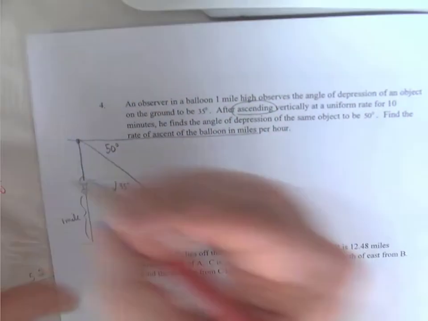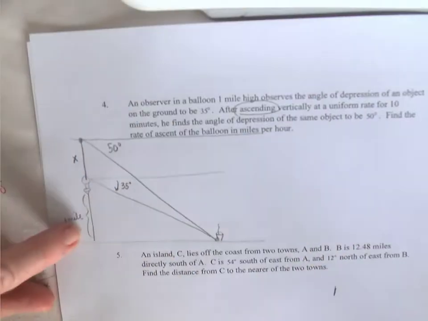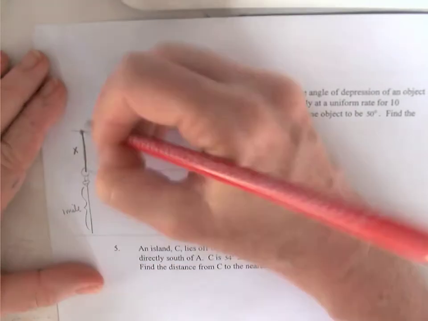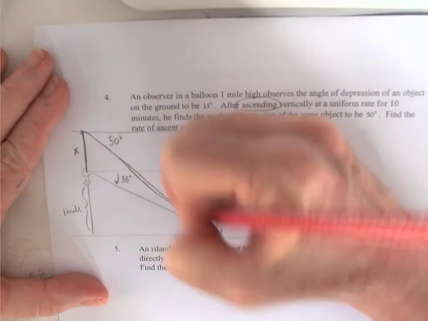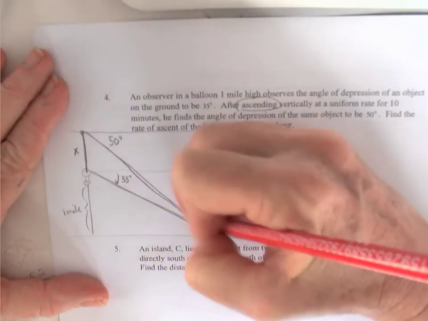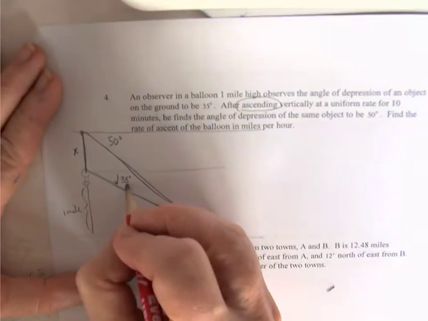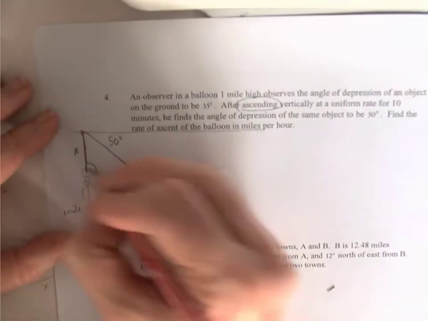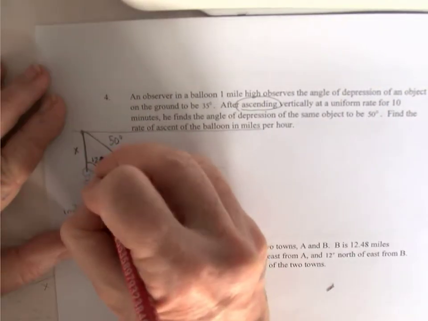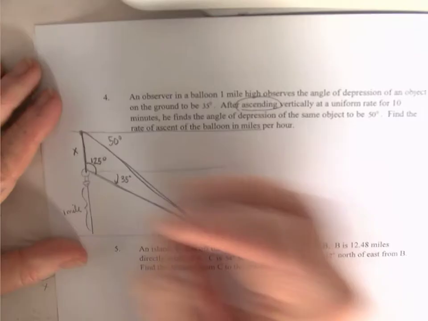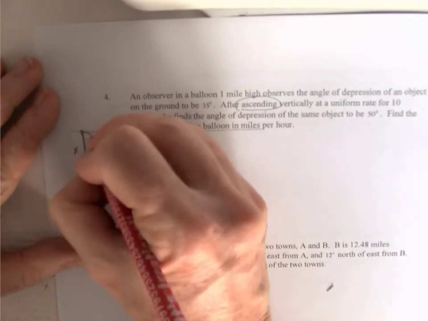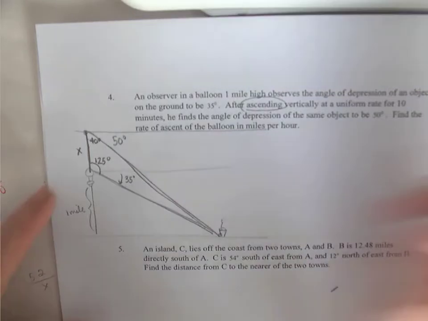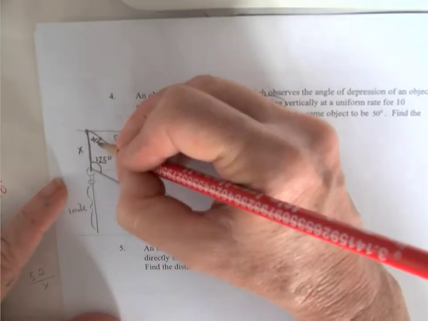I have no idea what that is. But I know if this is in miles, I can find this in miles. And what I'm considering then is if I'm going to find that, then I'm going to be using this little triangle. And I do know if this is 35 degrees, then this angle in the triangle is going to be 90 plus 35, so 125 degrees. And in fact, if this is 50, I have a right angle right here. So that's 40 degrees. So within this triangle, I have angle, side, angle.